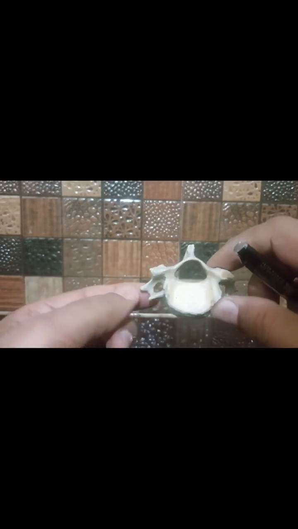The transverse process had an opening. This is the foramen here, this one, where the pin passed through, and this one here. We call it foramen transversarum. Foramen transversarum, in the transverse process, where the vertebral artery and vein pass through. Posteriorly here, the spine is bifid. The spine is bifid, and the lamina is very thin.